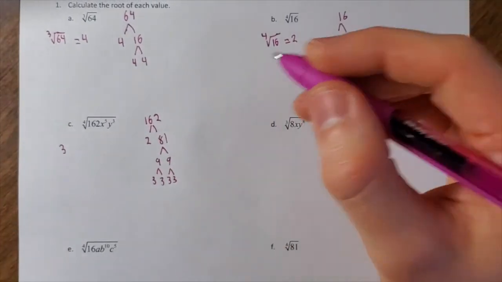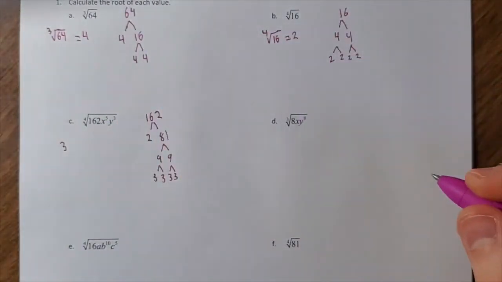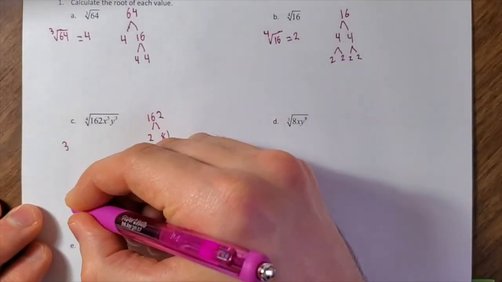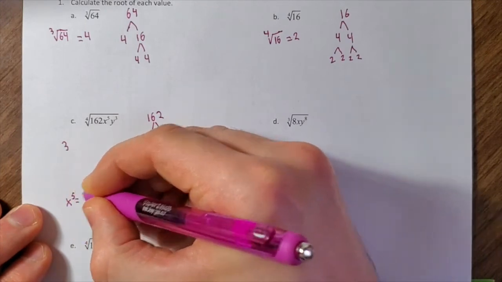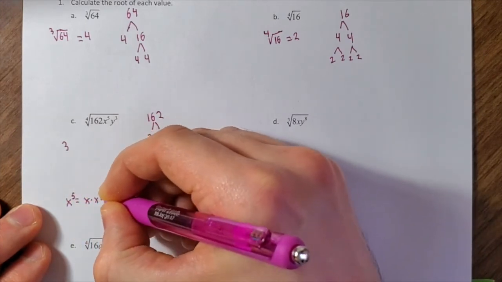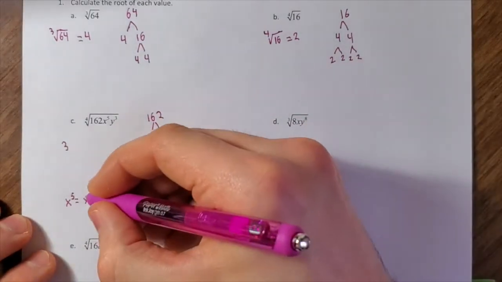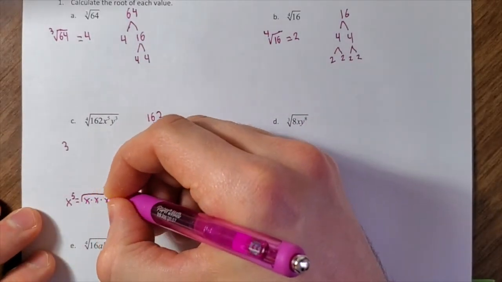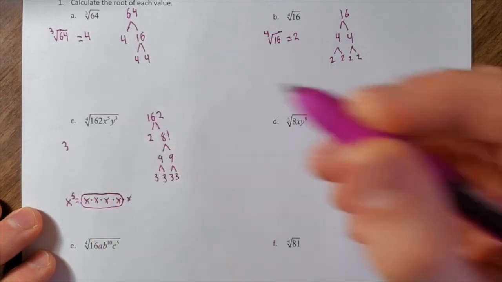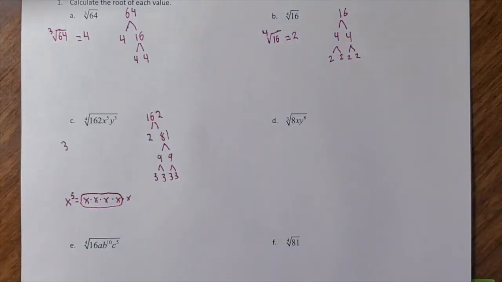But now let's address our variable terms here. So we know x to the 5th is equivalent to x times x times x times x times x, 5 x's. 4 of these x's will give us x to the 4th, which is a number times itself 4 times.